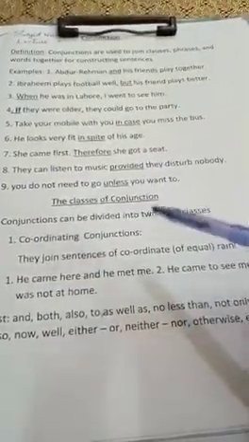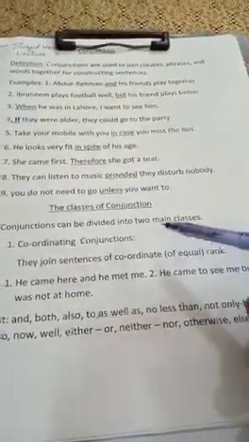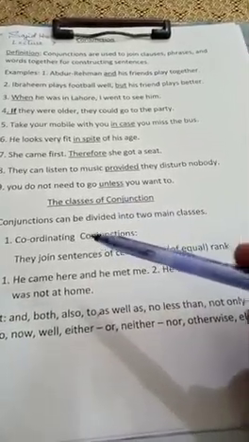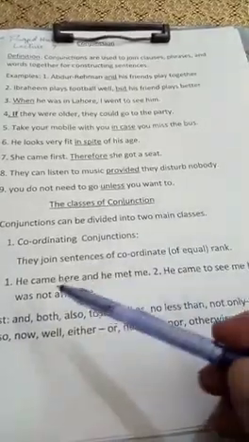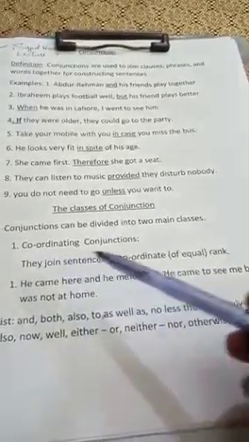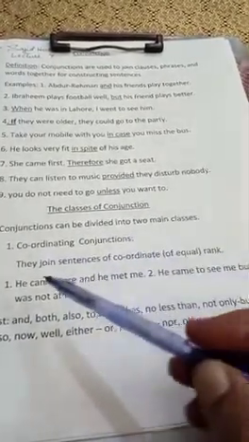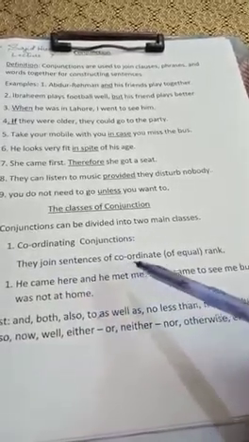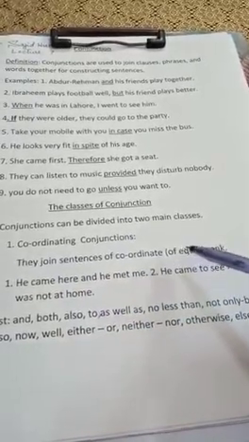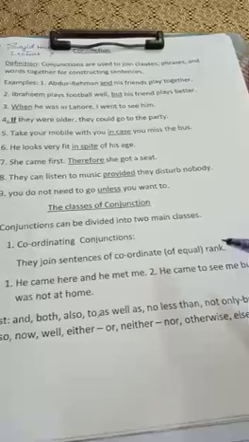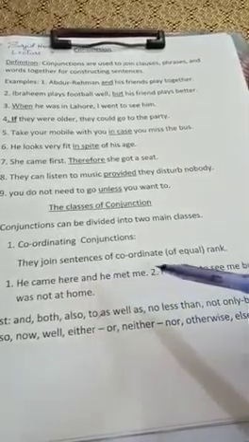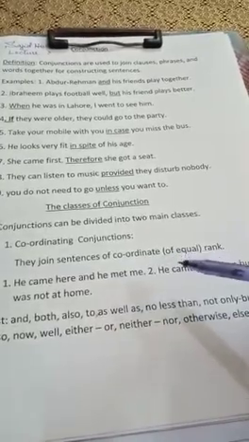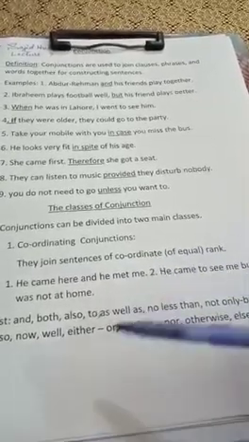Afterwards follow these classes of conjunction. Conjunctions can be divided into two main classes. The first class is coordinating conjunctions. They join sentences of coordinate, that is equal, rank together.